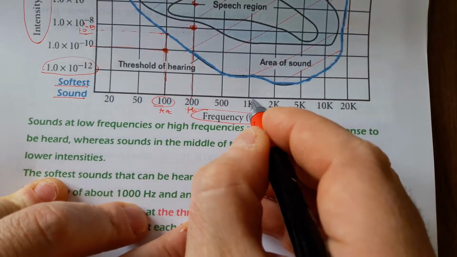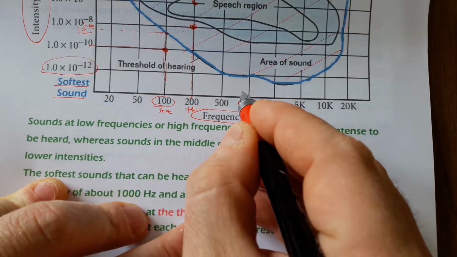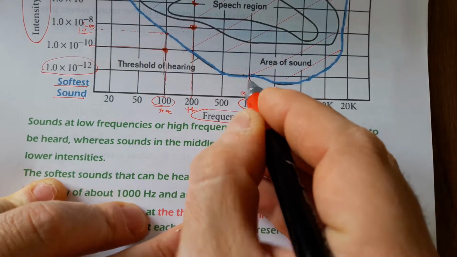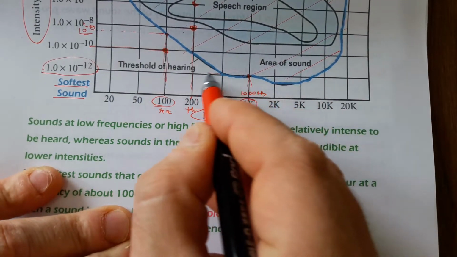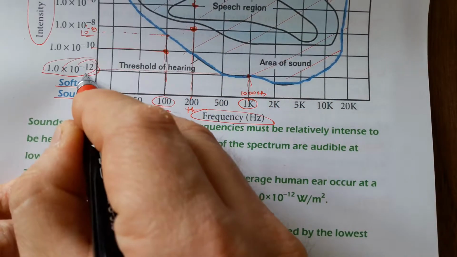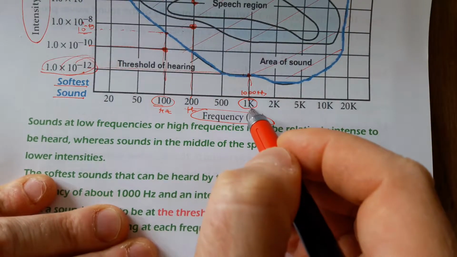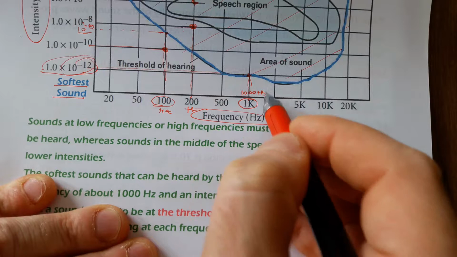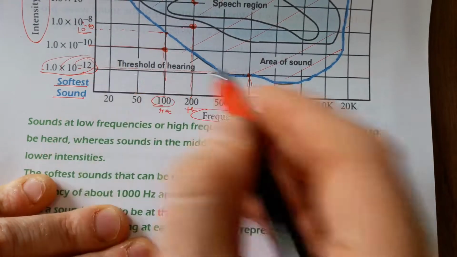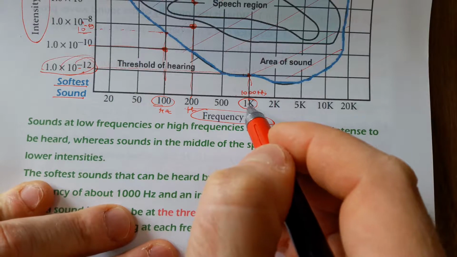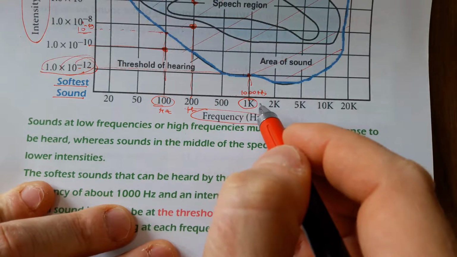For example, look at here. At 1000 hertz, 1 kilohertz means 1000 hertz, the minimum intensity to make the sound audible is 10 to the power of minus 12 watt per meter square. So then we can say that the threshold of hearing for a sound at 1000 hertz is 10 to the power of minus 12. But for different frequencies, this threshold of hearing changes.